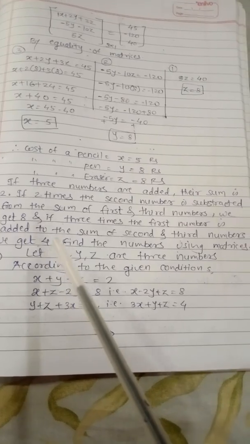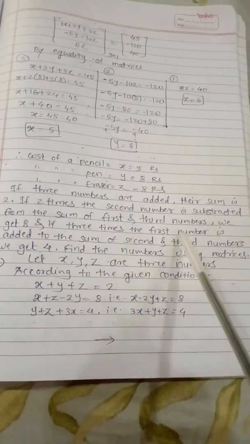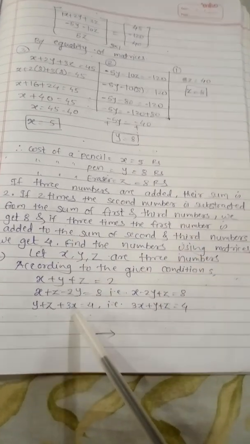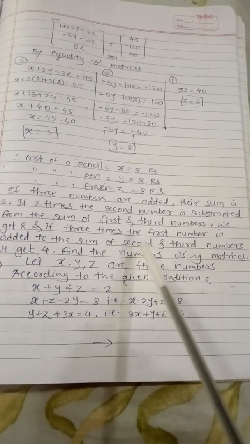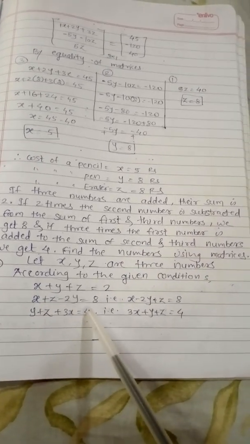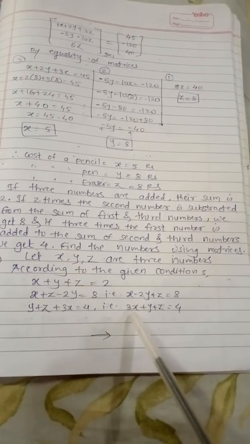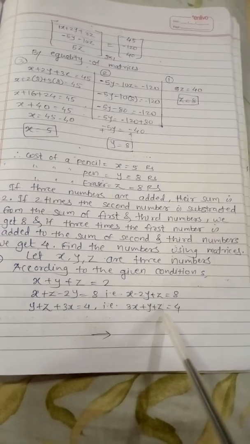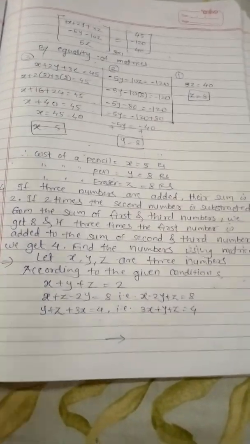And now the third one: if 3 times the first number, that is 3x, is added to the sum of the second and third, that is y plus z, we get 4. Again we arrange it properly: 3x plus y plus z is equal to 4. Here we get the three simultaneous equations.